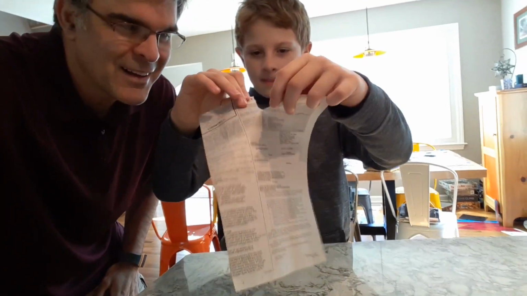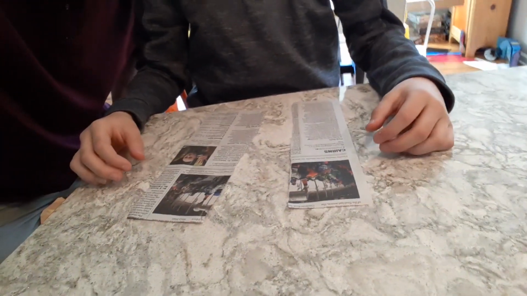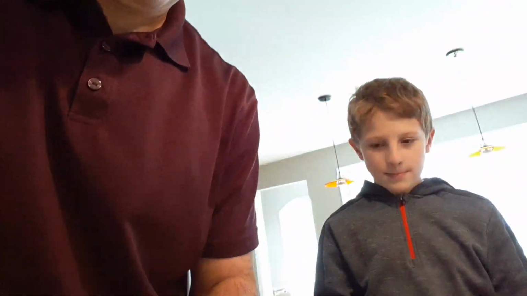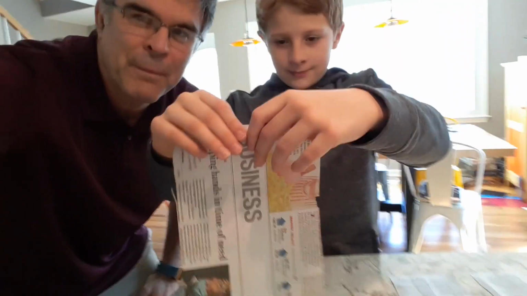Okay, let's try this one. Let me take this sheet here. Tear that one in half, see what happens. Wow. That's pretty cool. So that one went straight along the edge. Here, try this one again, see what happens. This is a different sheet. Maybe it was just that sheet of paper. Let's see what happens. Yep, just like that.